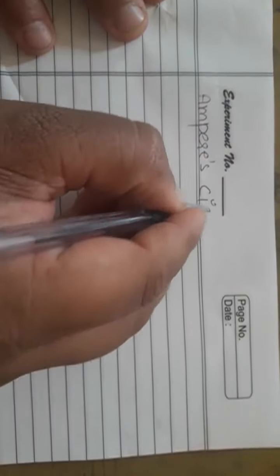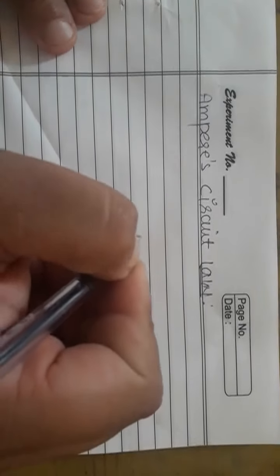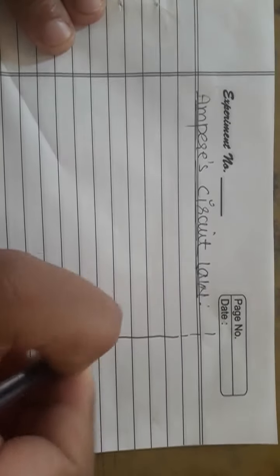Hello, student. Let us discuss today the topic that is called Ampere's circuital law, or sometimes it is called Ampere circuit law. To discuss this law, first let us consider an infinite current carrying conductor which carries the current I.